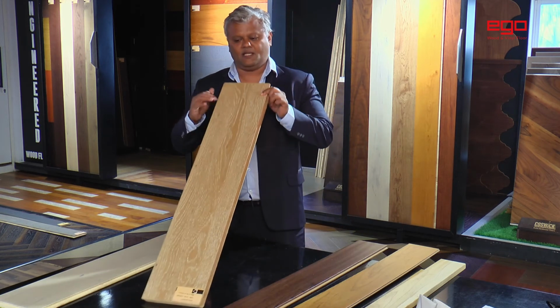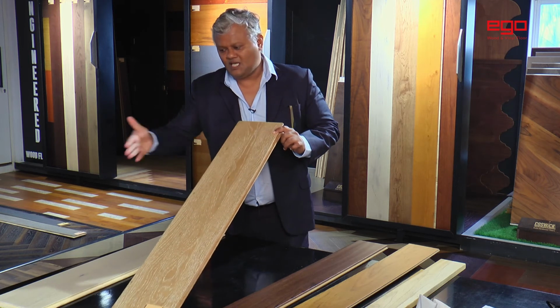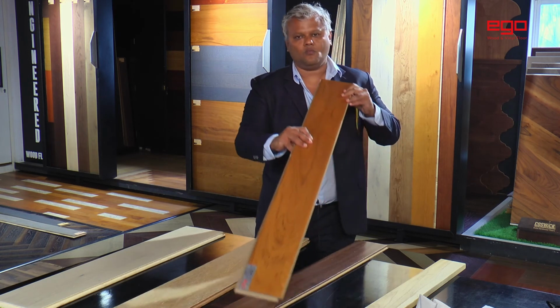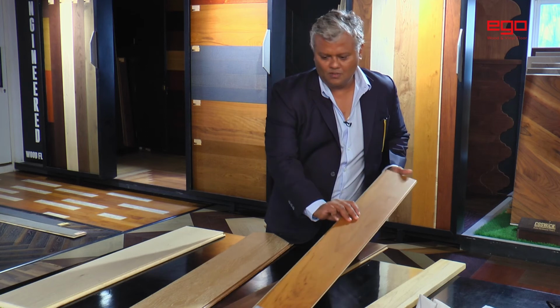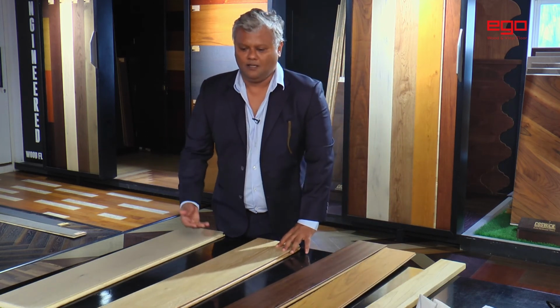Oak looks like something like this. This is an oak floor, so it can be stained to different colors. This is how a teak floor would look. So this is on the top part of the coating.